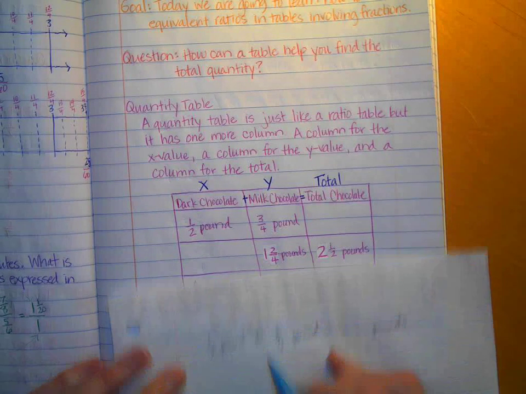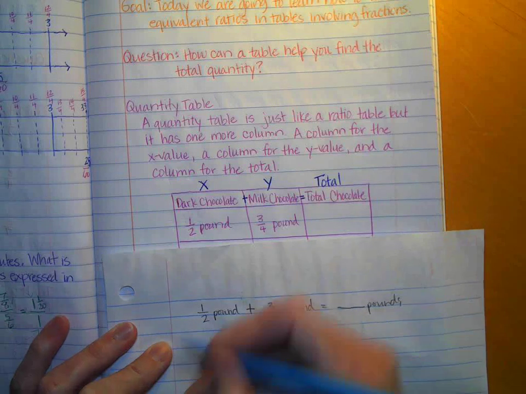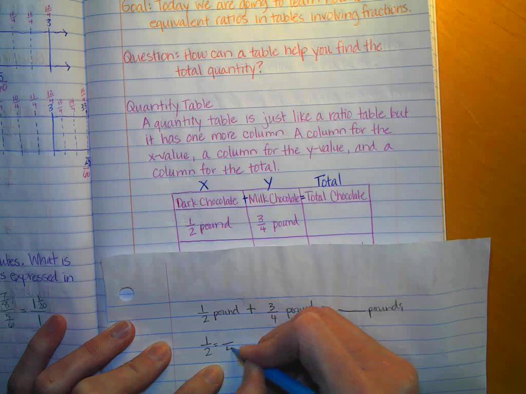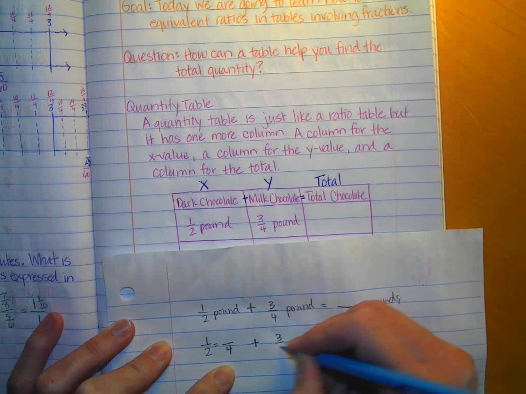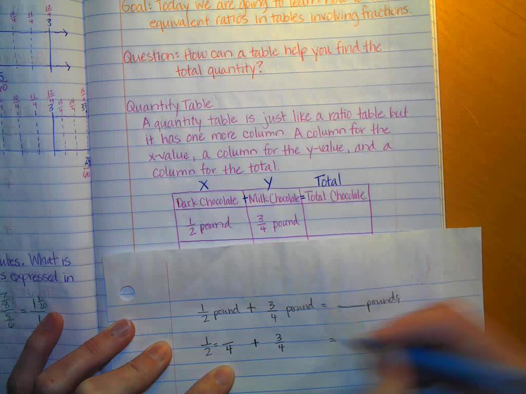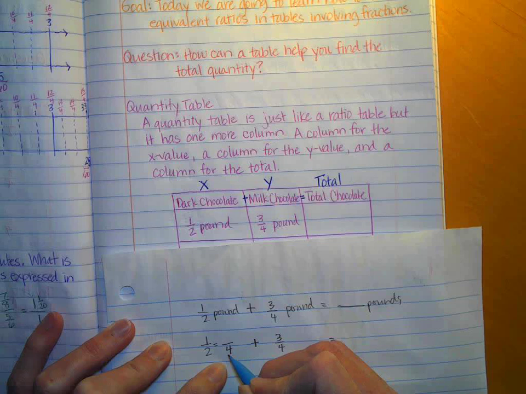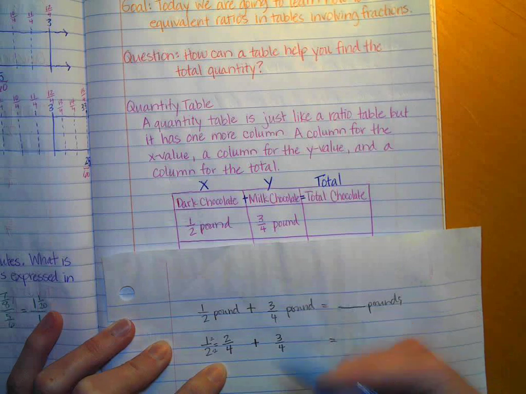Okay, so now let's try it. What do you remember about fractions? You have to have, that's right, a common denominator. So I have to take 1/2 and turn it into something fourths. And then I'm going to add it to 3/4, and that's going to give me something. Okay, so how did I get from 2 to 4? That's right, I multiplied it by 2. What you do to one side, you have to do the other. So now this is 2/4.